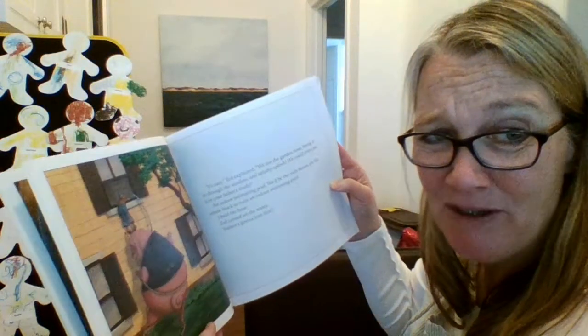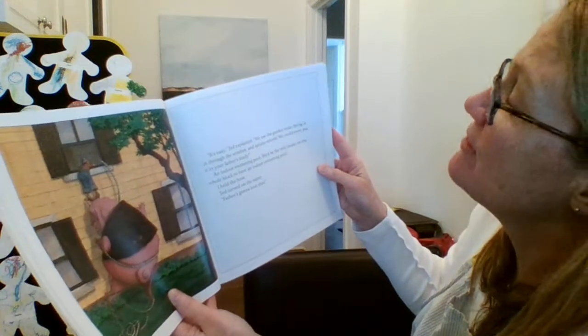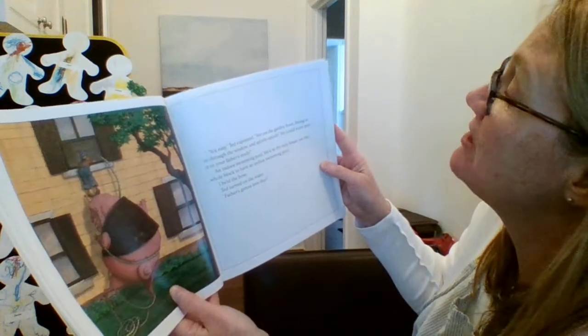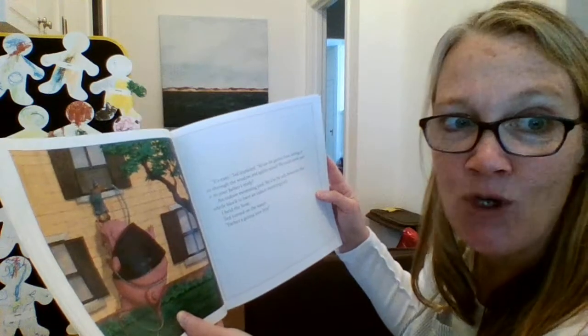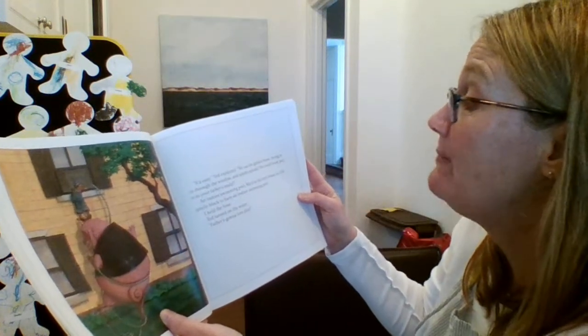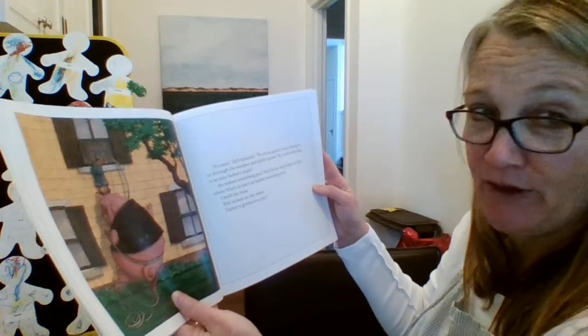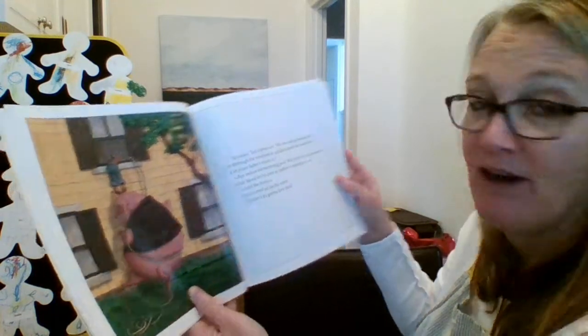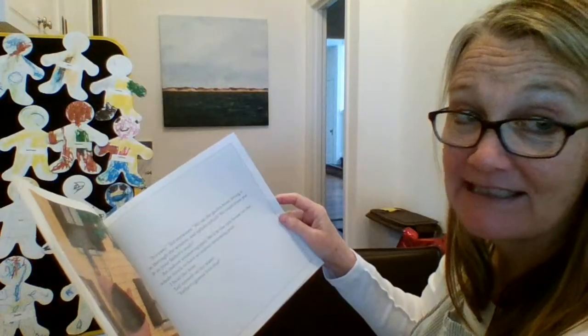The hose has water. It's easy, Ted explained. We use the garden hose, bring it in through the window, and splishy splash. We could even put it in your father's study. An indoor swimming pool. We'd be the only house in the whole block to have an indoor swimming pool. I held the hose. Ted turned on the water. Father is going to love this. Is his father going to love this? Yeah, I don't think so.